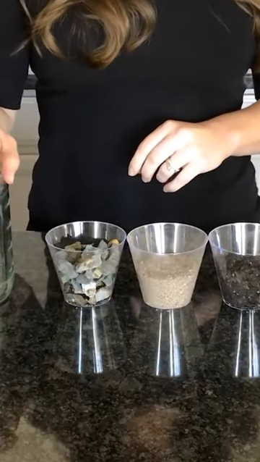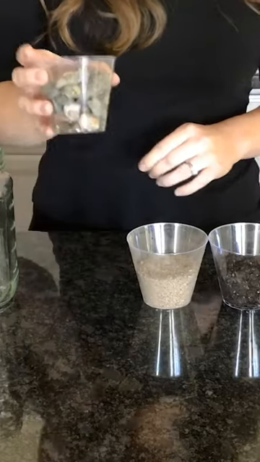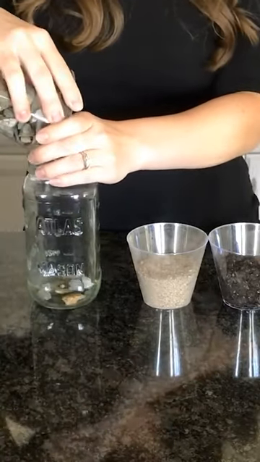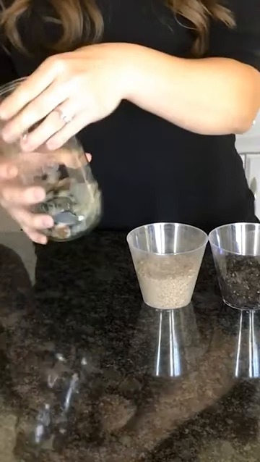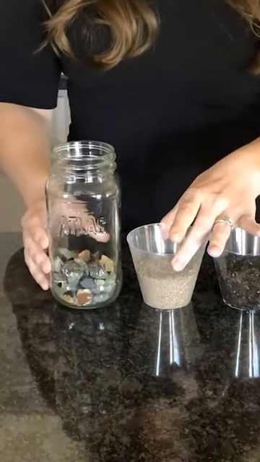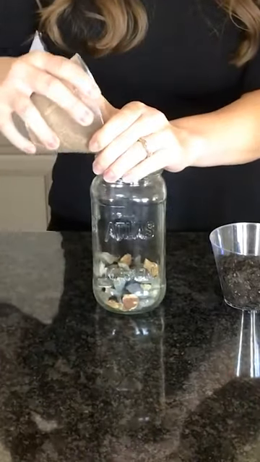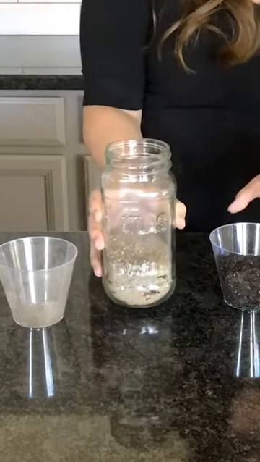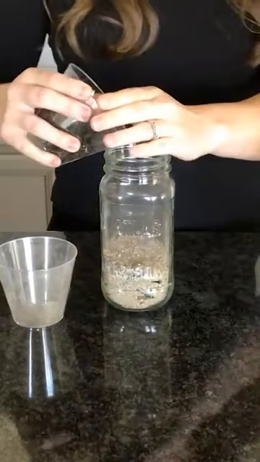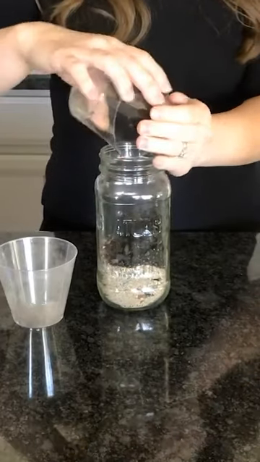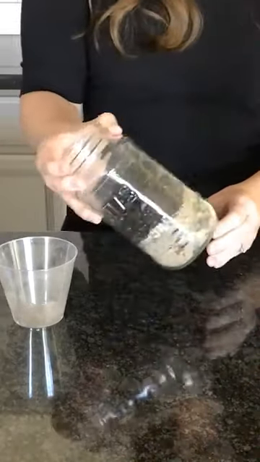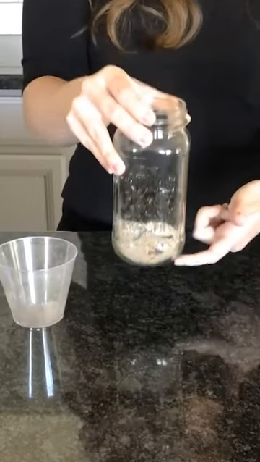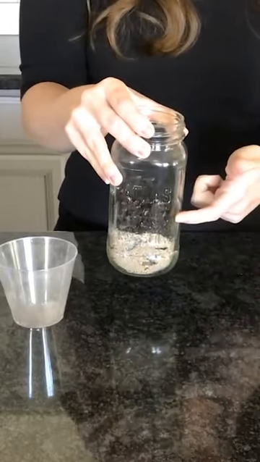So what we're going to do is layer these materials how we may see them in the Earth system. Okay, to make our model, we're going to layer the Earth materials first. So I'm going to put our rock in. Then I'm going to add some sand. And then I'm going to add our soil on top. So you can see that there are some different layers, and that's how it looks in our Earth as well.